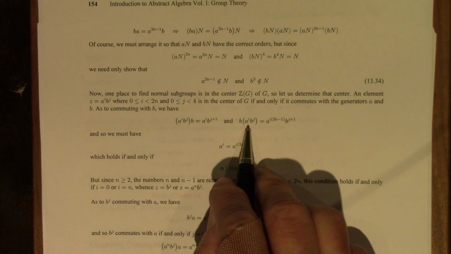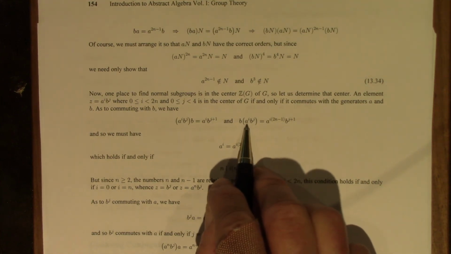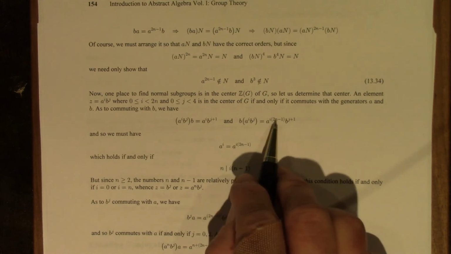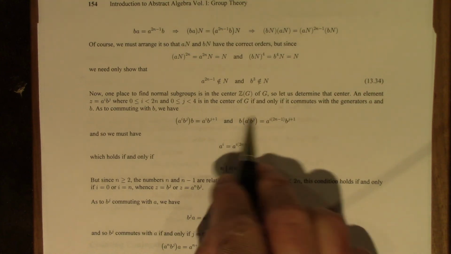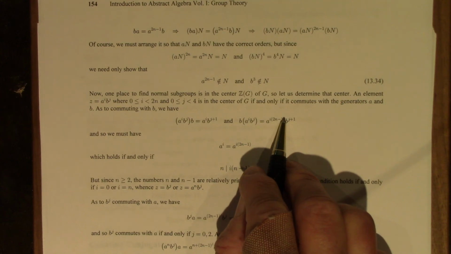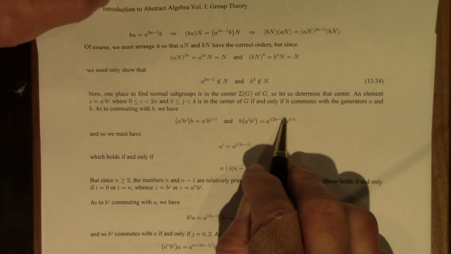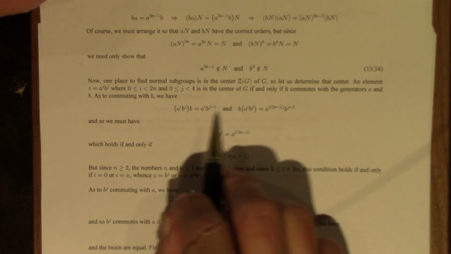The b goes across without change, so I'll have b to the j plus 1. The a to the i becomes a to the i times 2n minus 1, because this is b to the first power, so I raise 2n minus 1 to the first power. Okay. So equating these two, there's a lot of cancellation here.